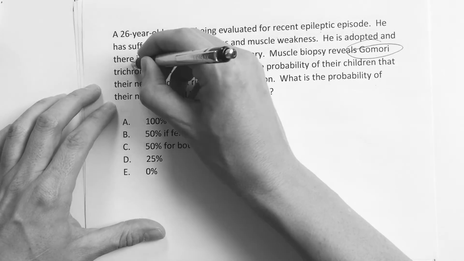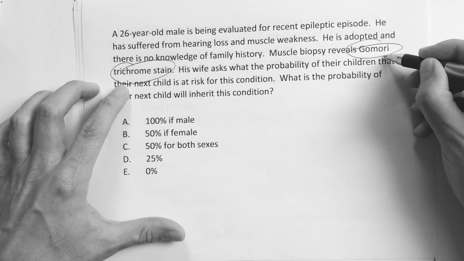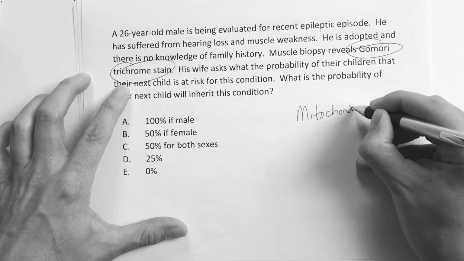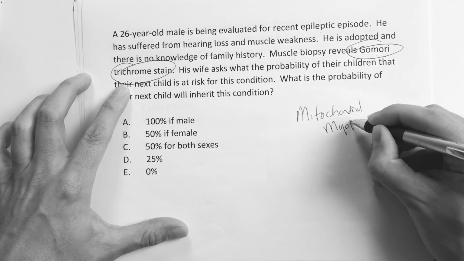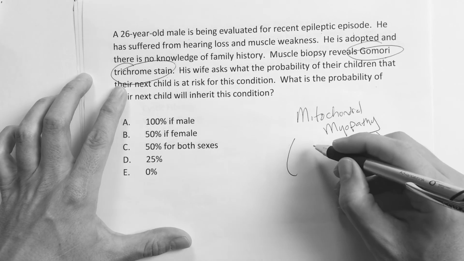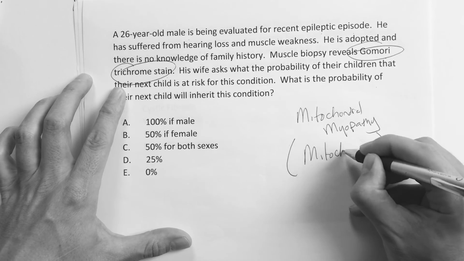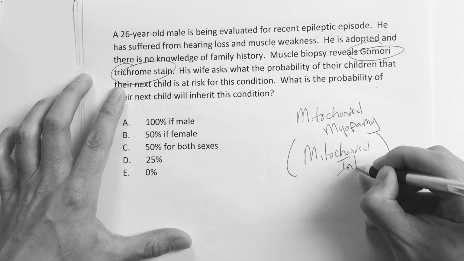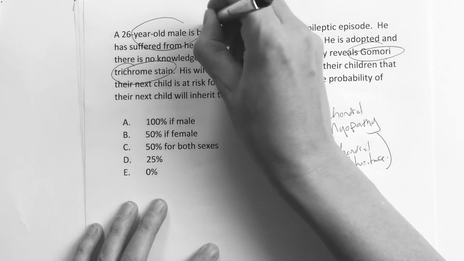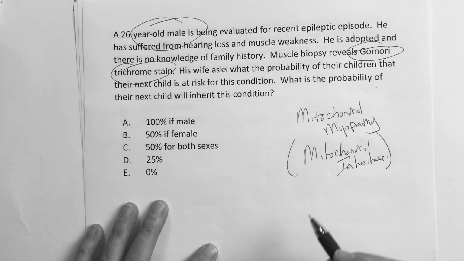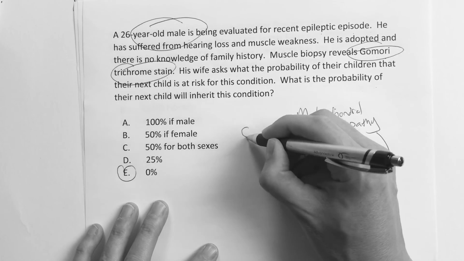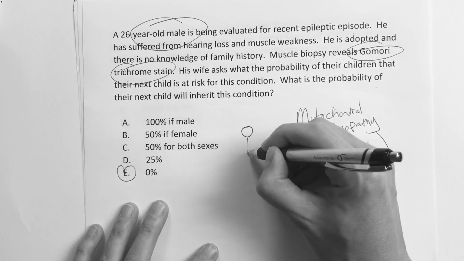So the biggest clue on this is the Gomori trichrome, which is mitochondrial myopathy. And you just know, because you memorized all the categories, that it's obviously, in the name, mitochondrial inheritance. So what's the answer? It's a 26-year-old male, so therefore it is 0% chance. Remember, mitochondrial only comes from the mom.